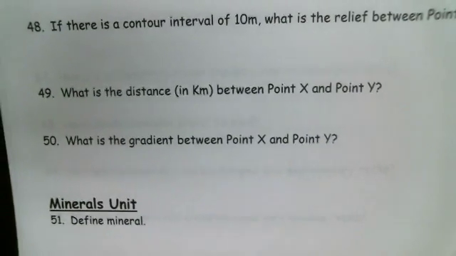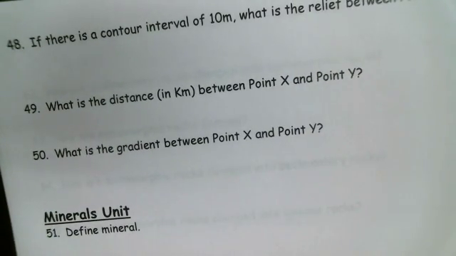Semester 1 Study Guide, Sheet 3. Starting off with question number 48.